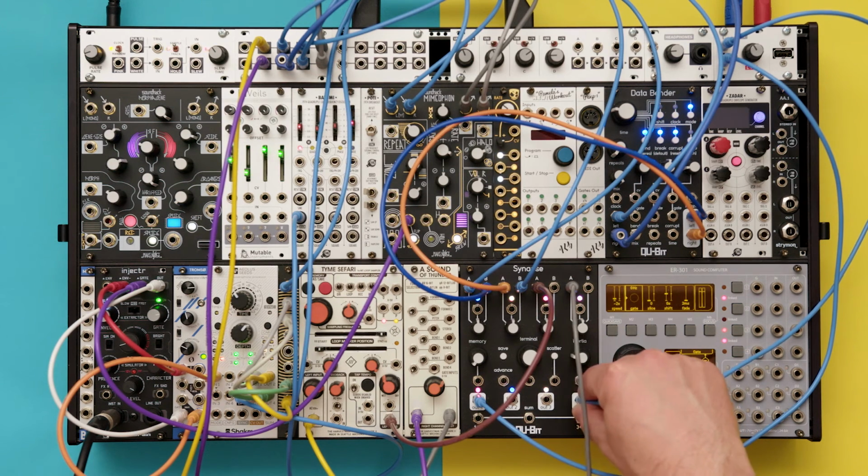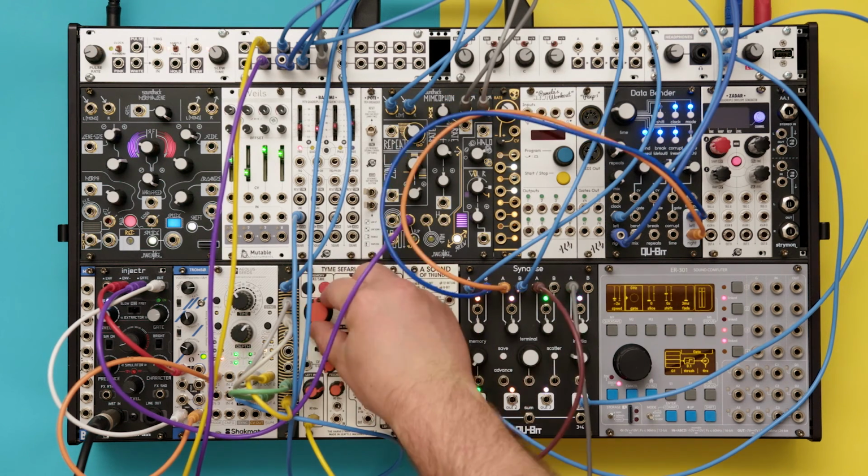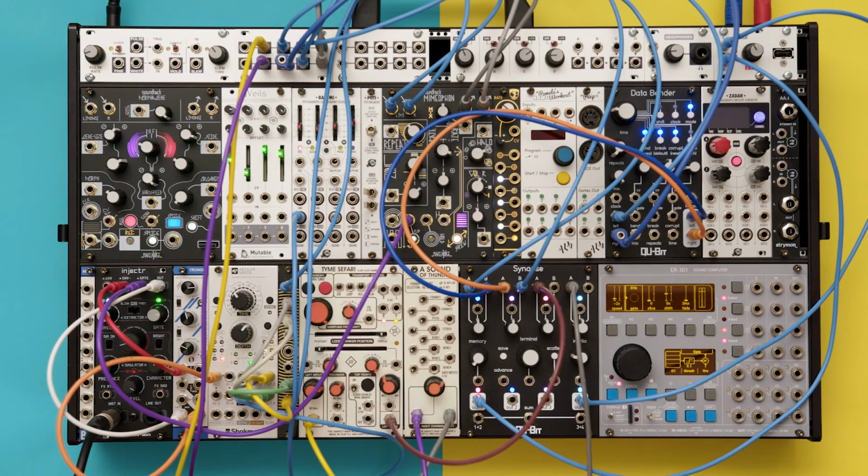Yeah, we want that one and this one. All right, cool. Time Safari is a super low bitrate, crunchy digital delay. You can change the sample rate. Things get awesome really fast.